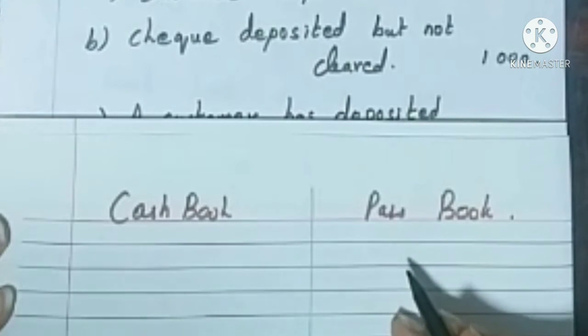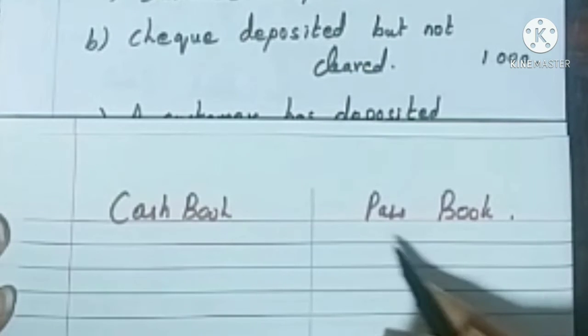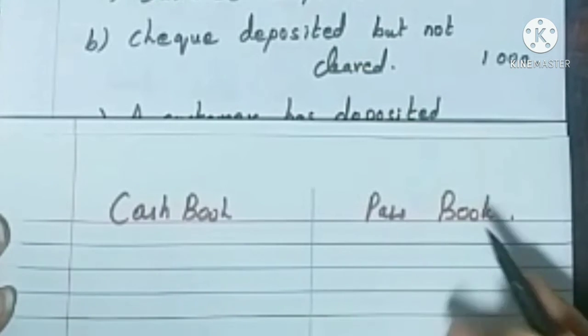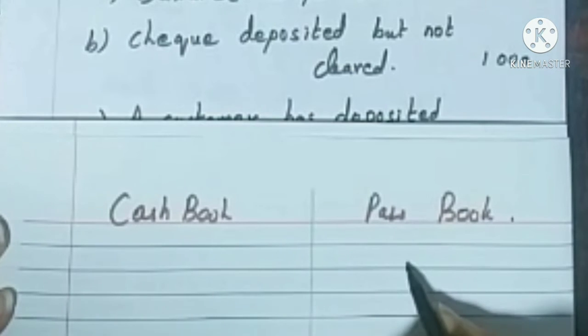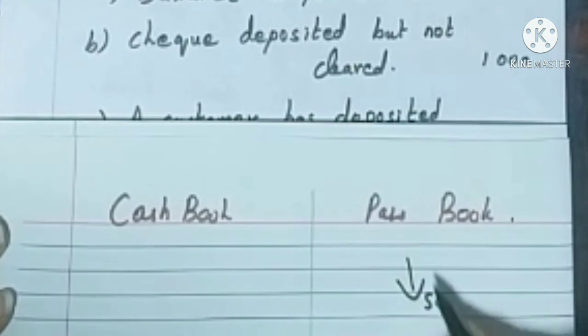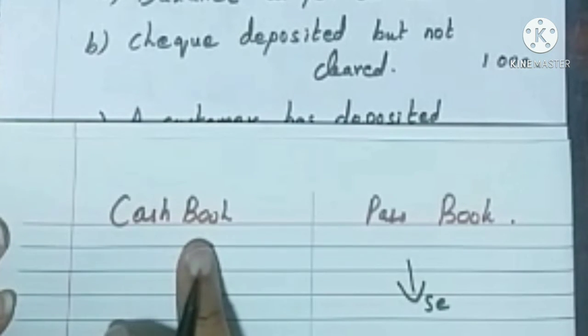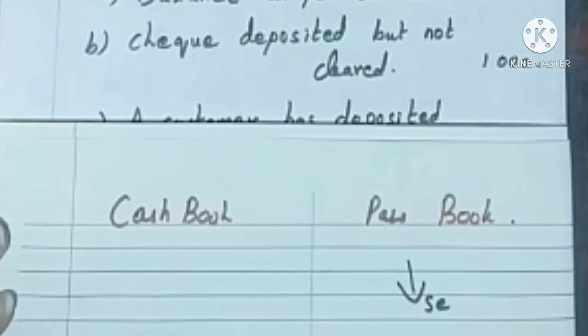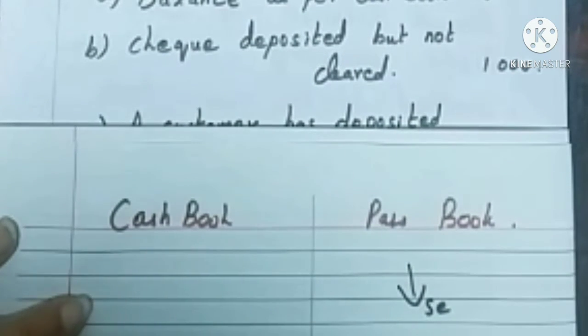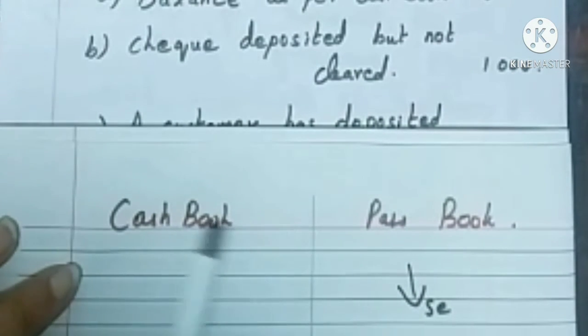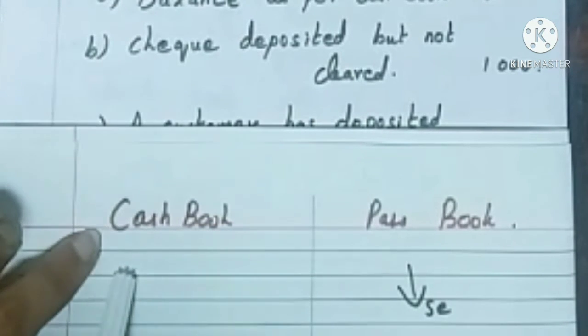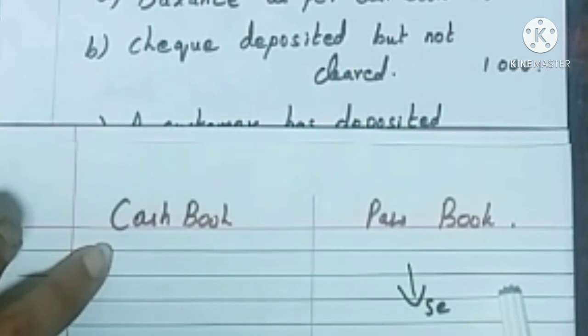I already said that we have to focus only on passbook because we are going to end up in passbook balance. So what is happening for the passbook? There is a decrease in the passbook balance. But in cash book, there is an increase in cash book balance. So now what should we do? We have to match this cash book balance with the passbook balance. I have already recorded it in the cash book, but the banker hasn't recorded it in the passbook. So there is a decrease in passbook.